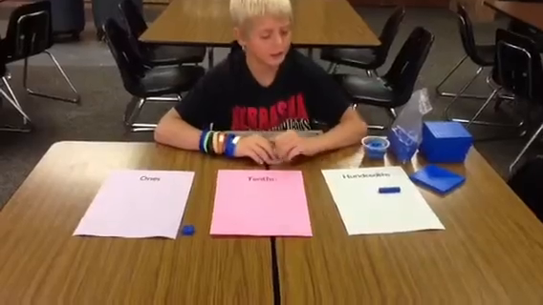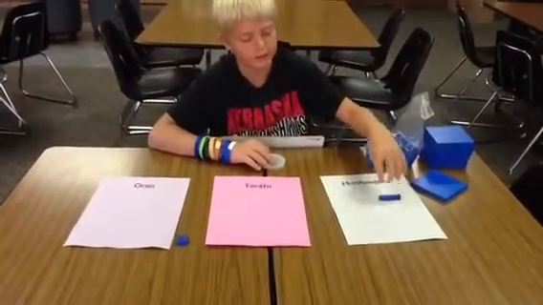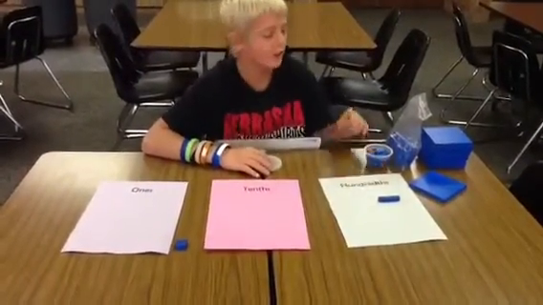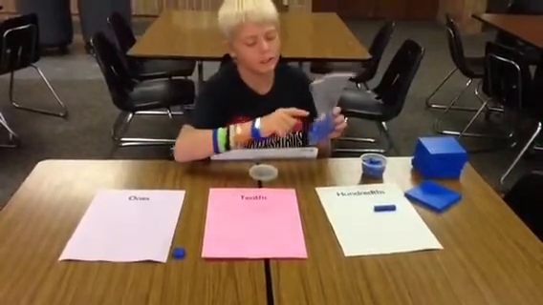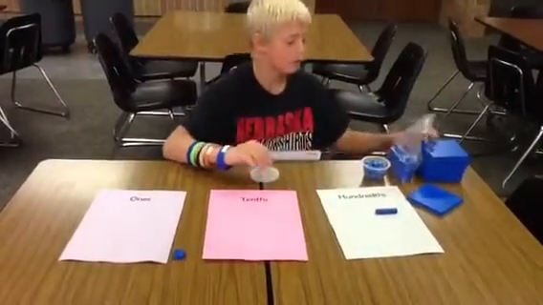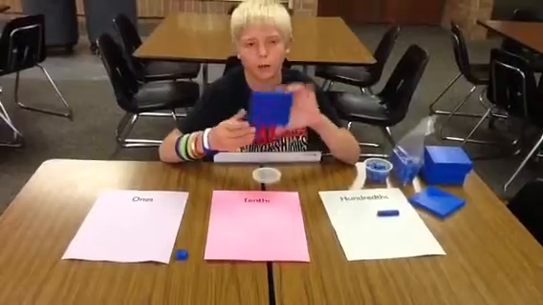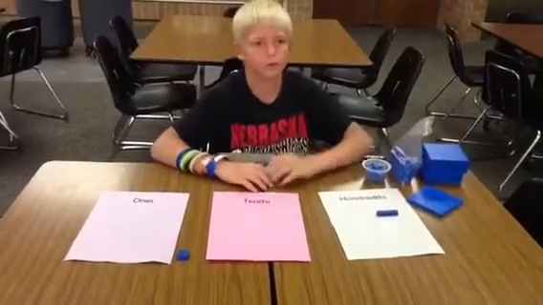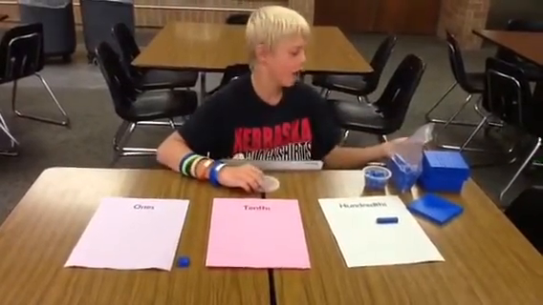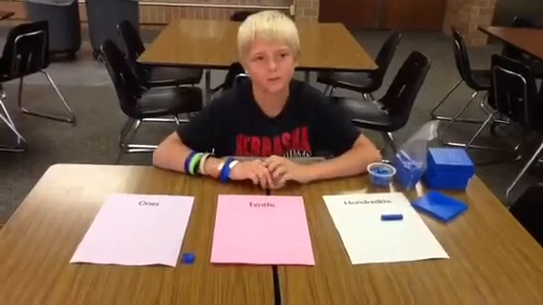Basically what you do is, if you have 10 of these, I only have 5, but if you have 10, they would equal one of these, and 10 of these would equal one of these, which is a full one, which is equal to 1. So if I had 5 of these, then I would have 5 full numbers.